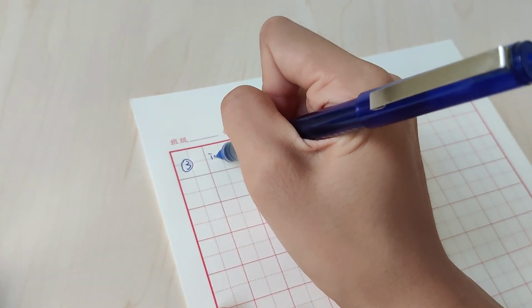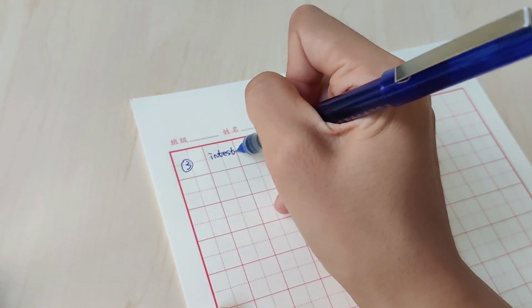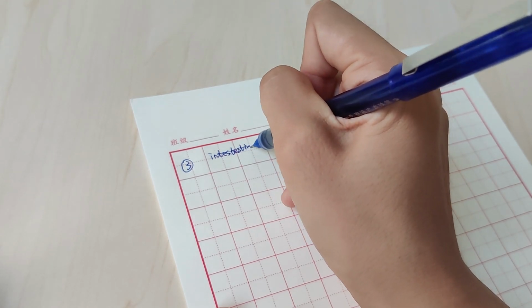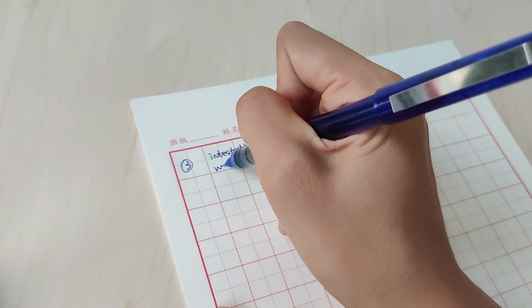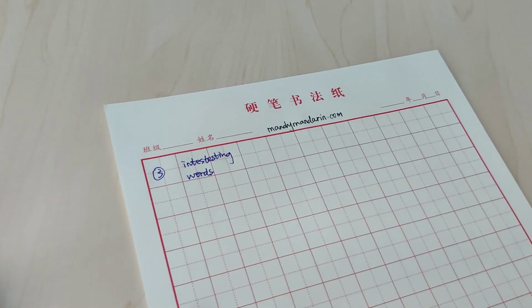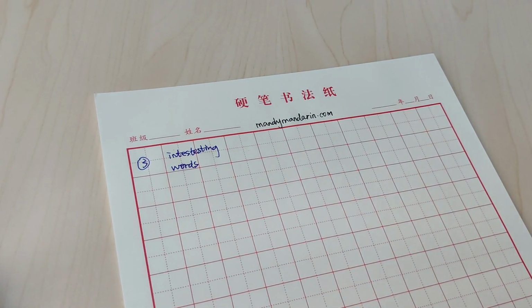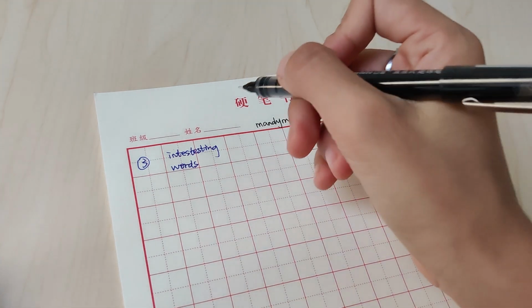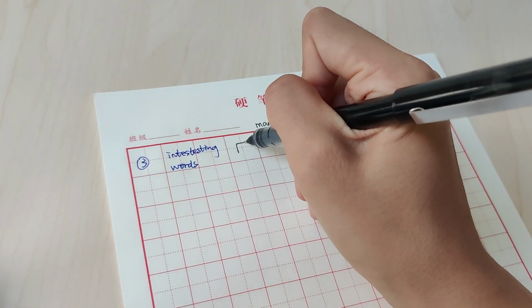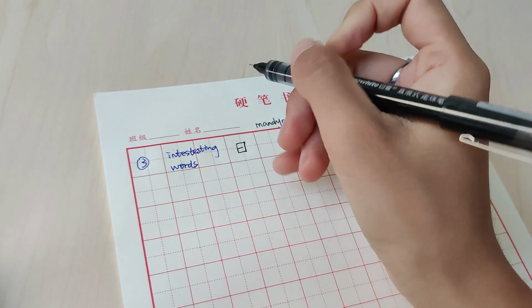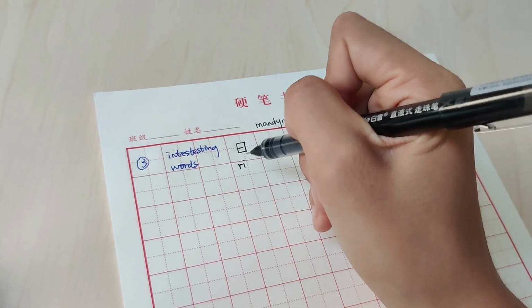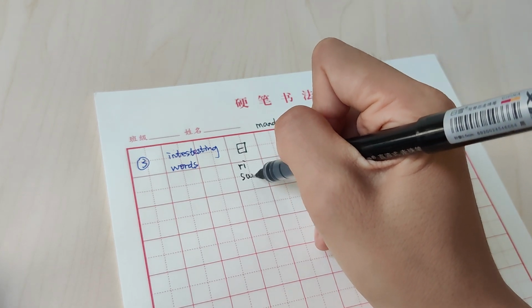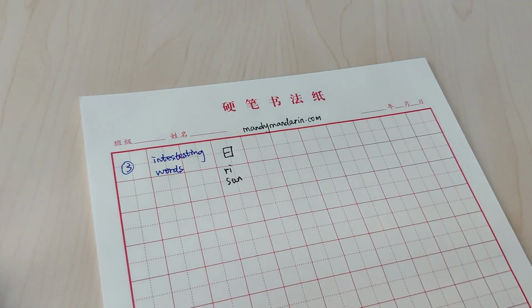Here are some interesting words that I would like to share with you guys. First of all, today we are talking about the sun radical. That would be the sun character, 日, which means sun. Okay, so here's the funny part.